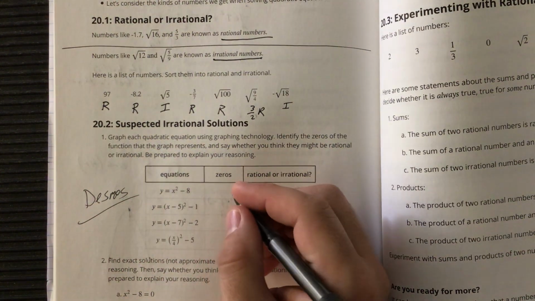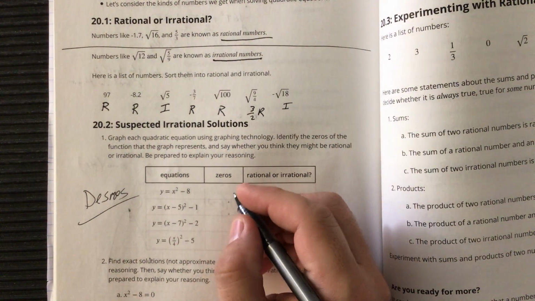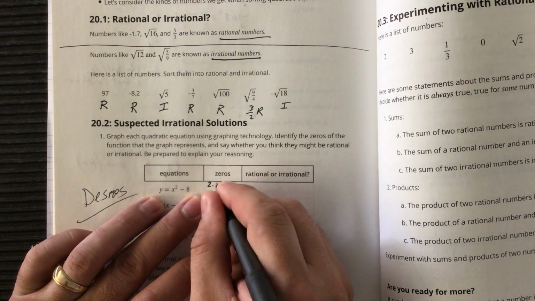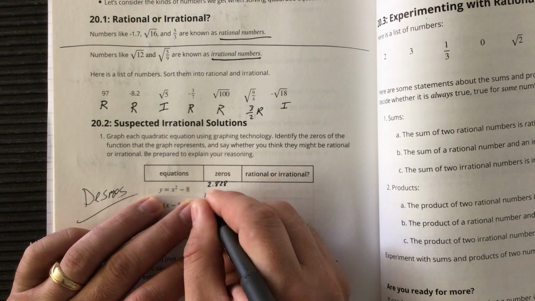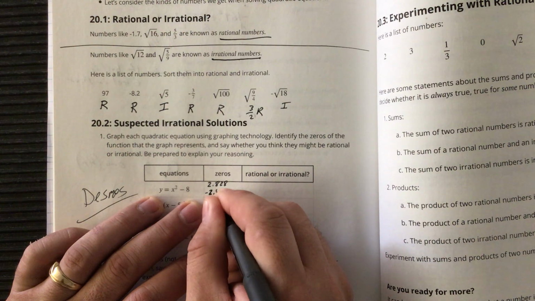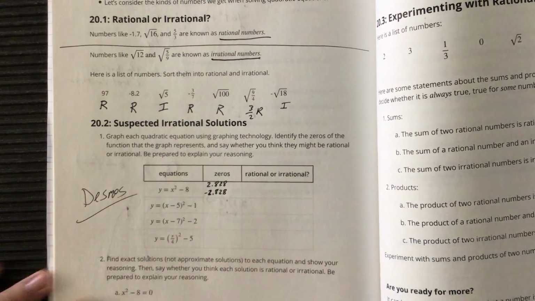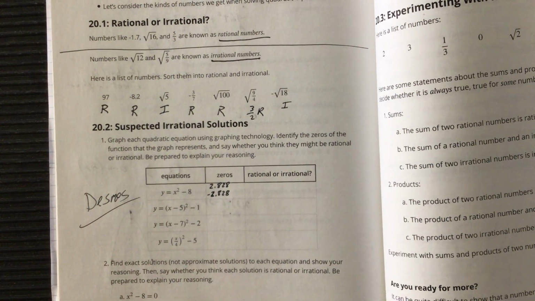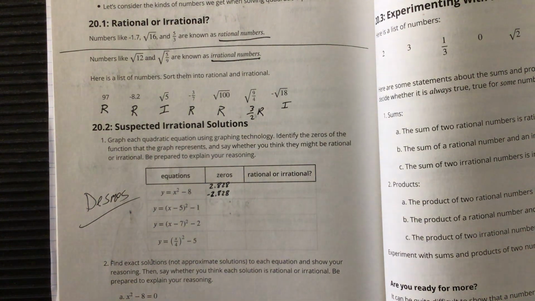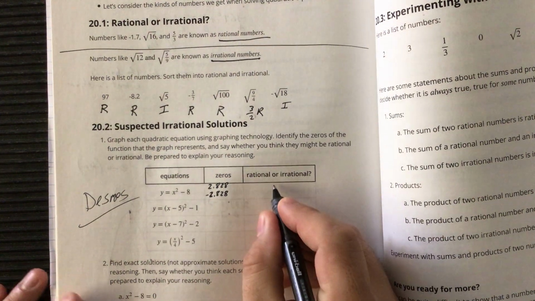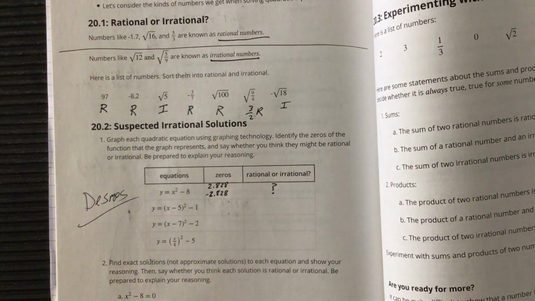And what are the zeros? Negative 2.828 and 2.828. Now those are approximate. Can we tell if those are rational or irrational? Not really. We cannot tell just by looking at our graph because you don't know if that stops at the last digit. You don't know if it repeats. So it's hard to tell just by looking at our graph.